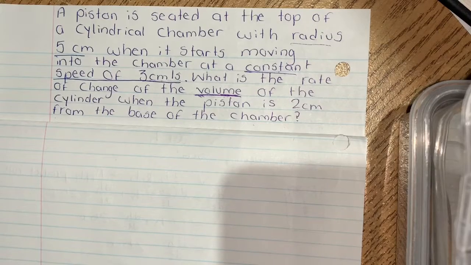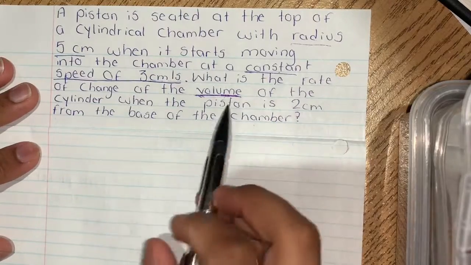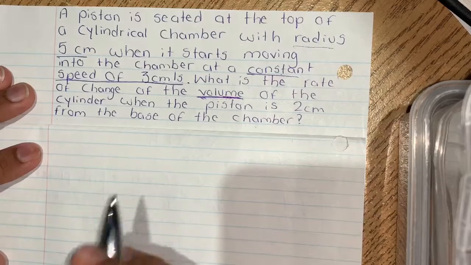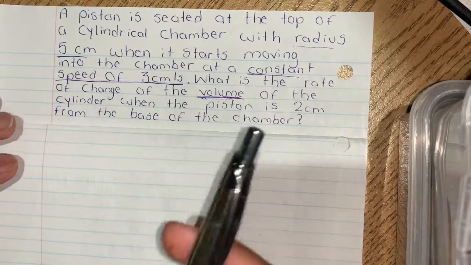This is question 14 from section 3.10, related rates. A piston is seated at the top of a cylindrical chamber with radius 5 centimeters when it starts moving into the chamber at a constant speed of 3 centimeters per second. What is the rate of change of the volume of the cylinder when the piston is 2 centimeters from the base of the chamber?